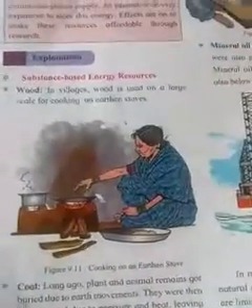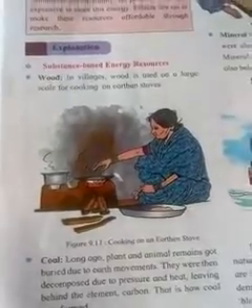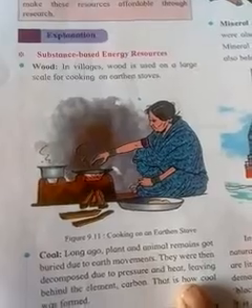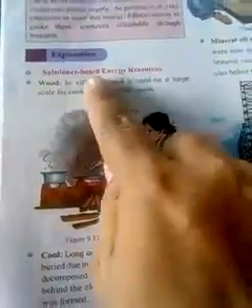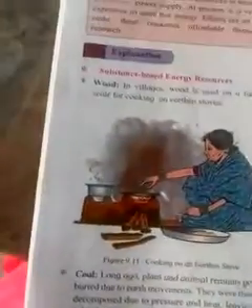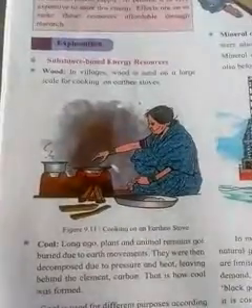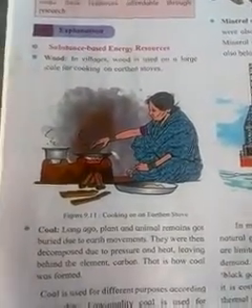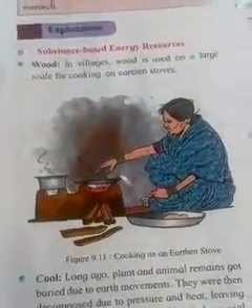Then here are given the substance based energy resources. Wood is also a substance. Here is the explanation one by one. In the village, wood is used on a large scale for cooking on an earthen stove. That means the substance based energy resources are wood, coal, then mineral oil or natural gas. First, wood. In a village, wood is used on a large scale in cooking on an earthen stove. That means in our village, wood is mainly used for cooking.